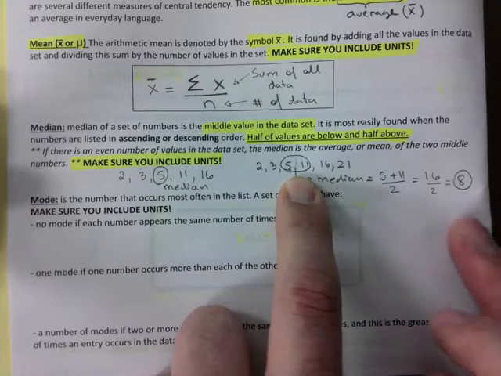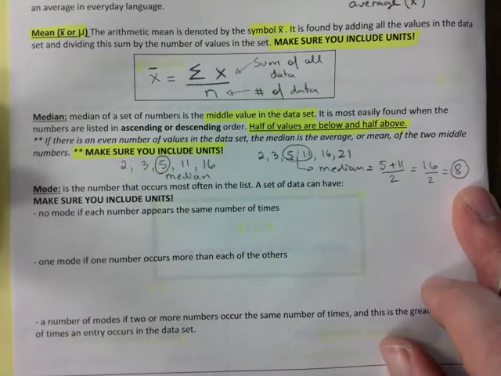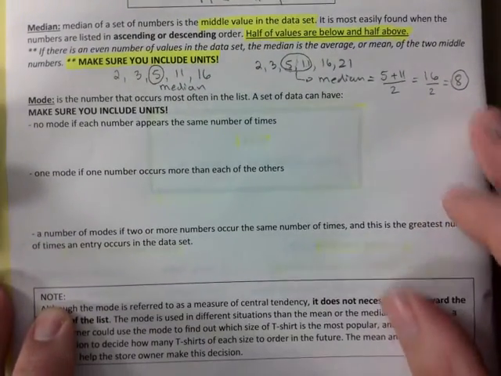If you listen to the news, quite often they talk about the median income, the median family income for Winnipeg. That's the income where half of the people will be making less and half of the people will be making more than that. So the median is something that actually comes up quite often, right?